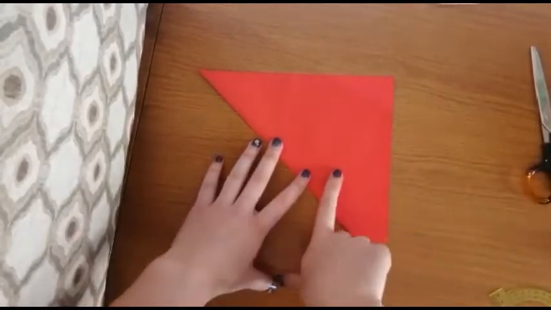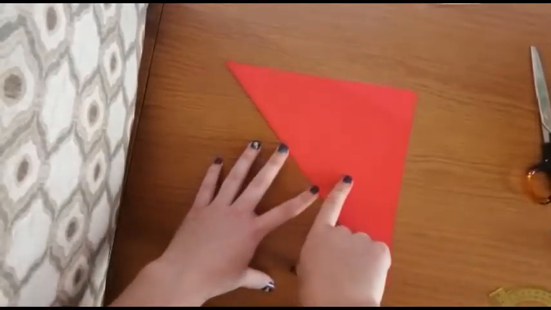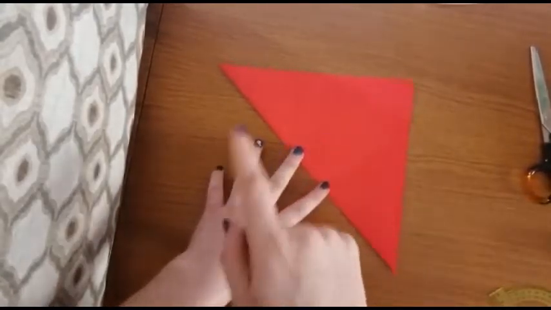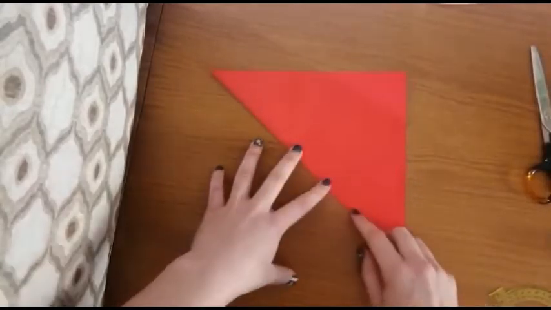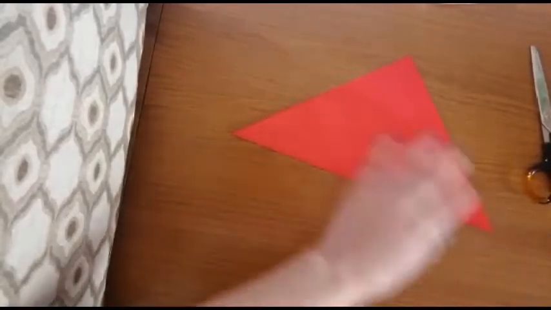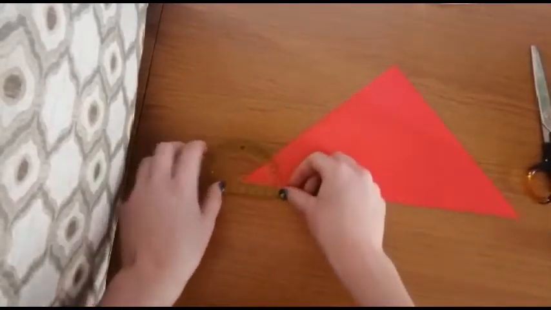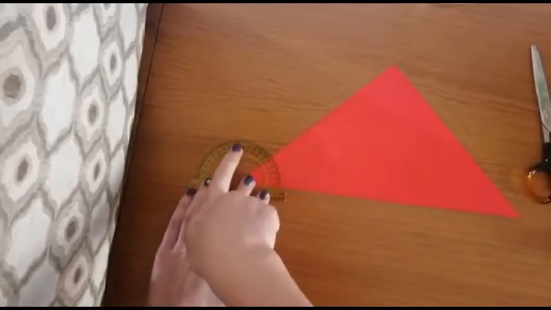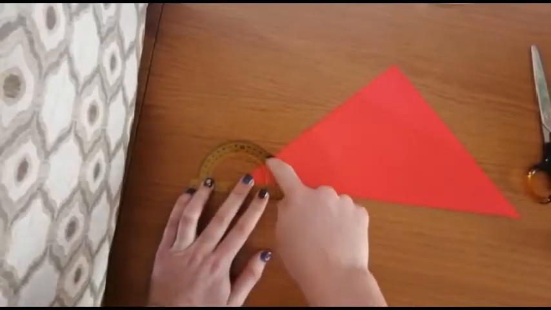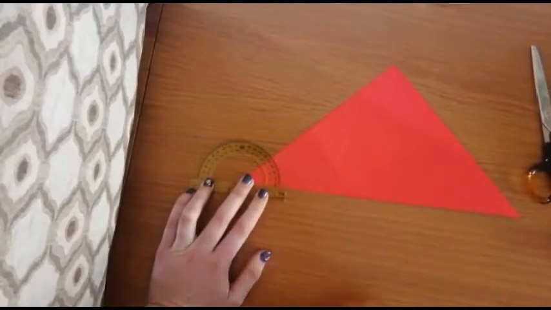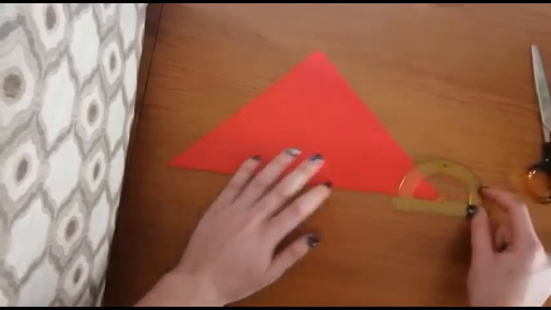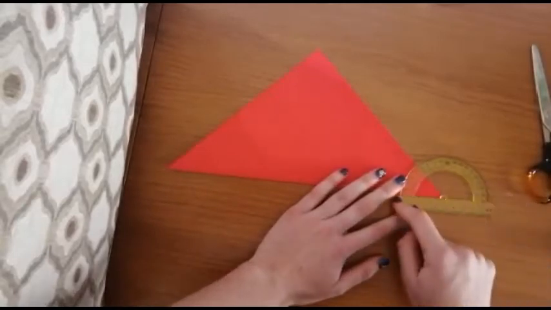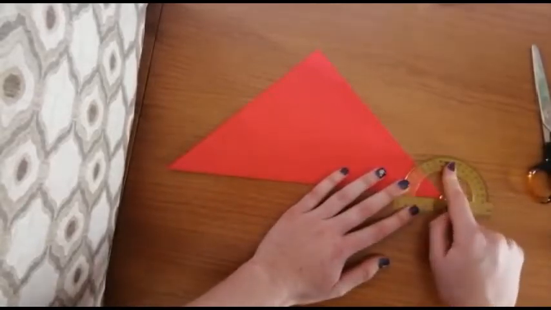What is interesting about this triangle? What do we call this triangle? Okay, if you don't know, let's look at the angles. This angle over here is less than 90 degrees, because here is our 90 degrees. It doesn't reach 90. So this is called an acute angle. Let's look at this angle over here. Oh wow, it's also less than 90 degrees.